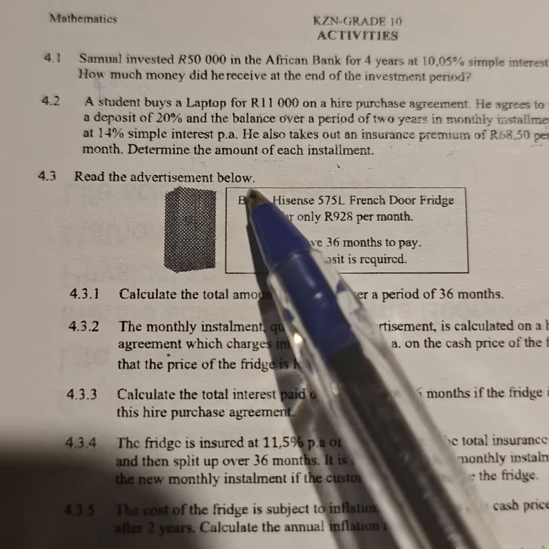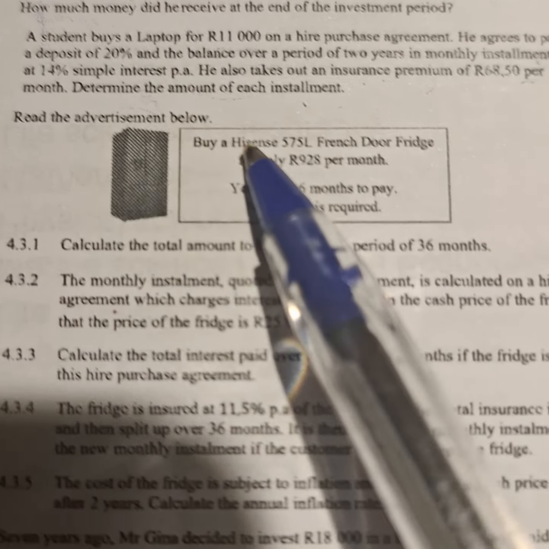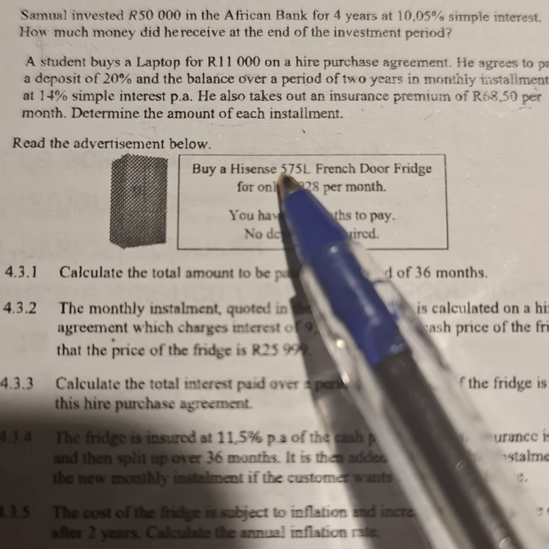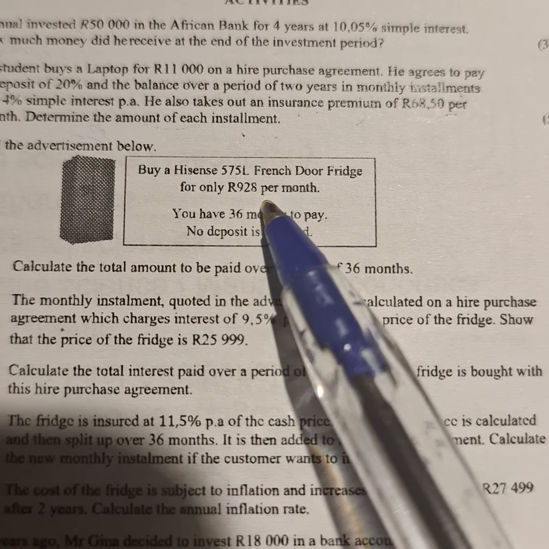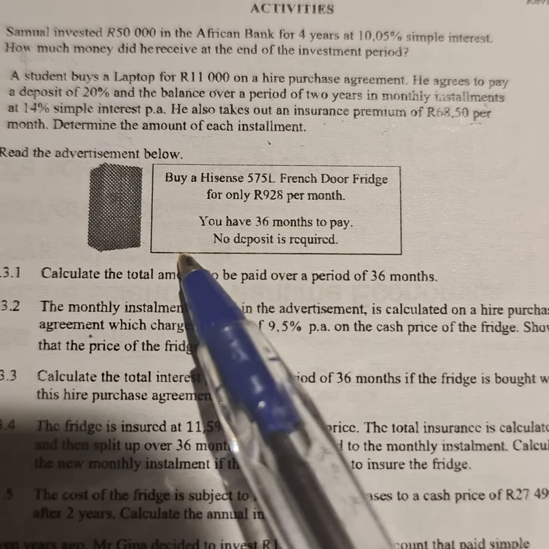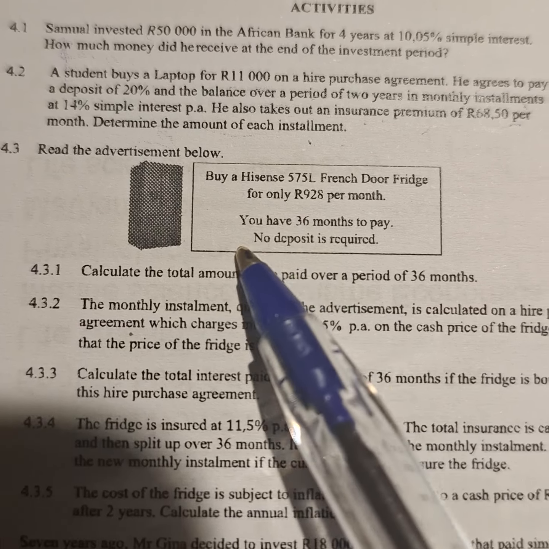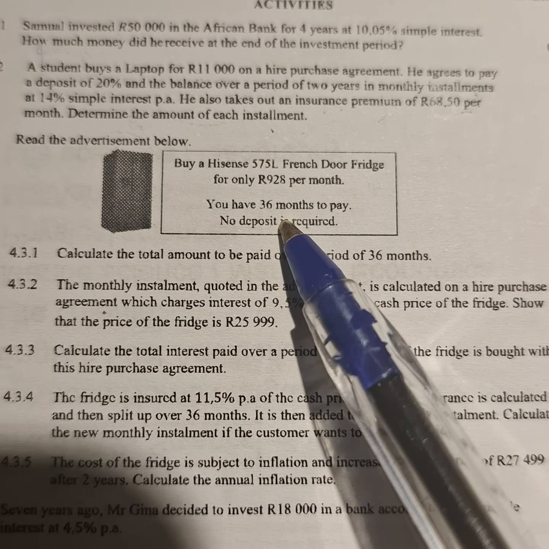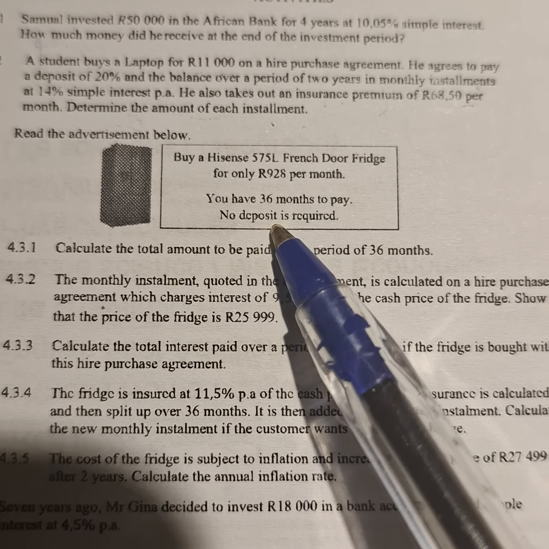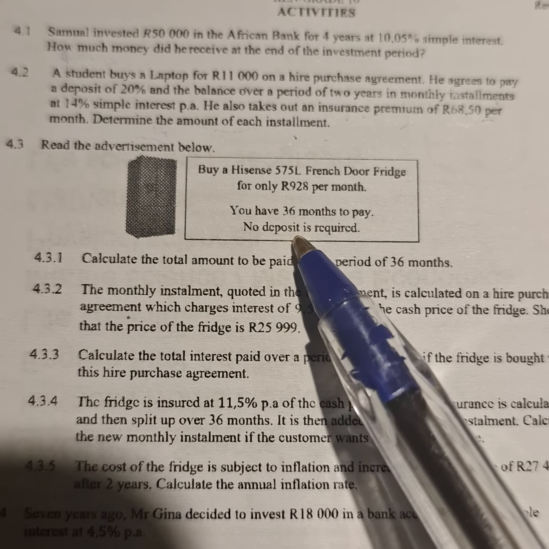Alright, so we're going to look at this problem. The problem says read the advertisement below. Buy a Hisense 575 liter French door fridge for only 928 rand per month. You have 36 months to pay. No deposit is required. Okay, so basically, if there's no deposit required, it means that my remaining balance would be the amount without the deposit being taken.